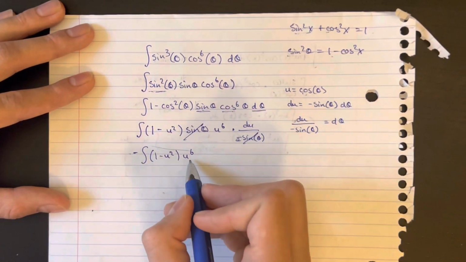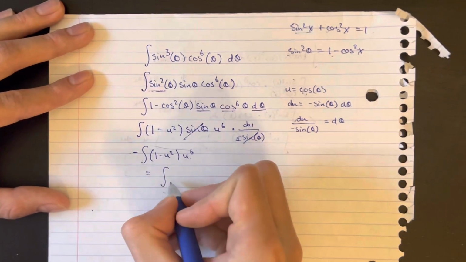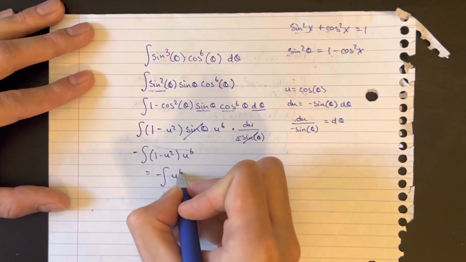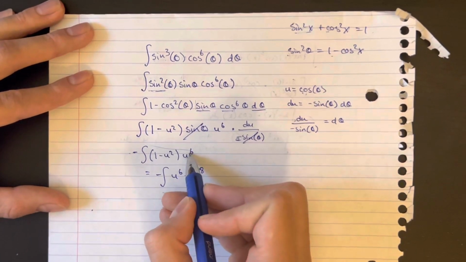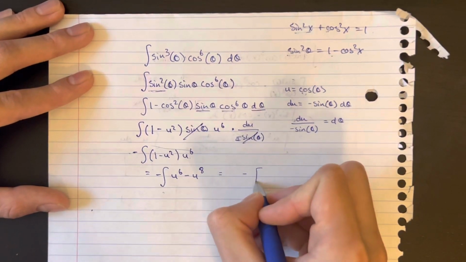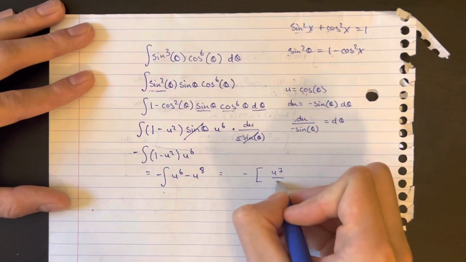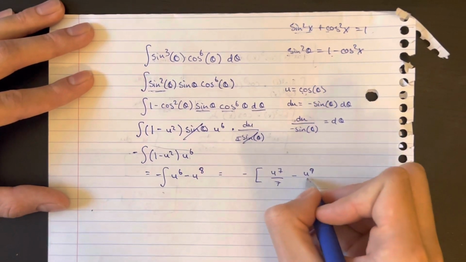Okay. Now we factor this u to the power 6 out. U to the 6 minus u to the 8, because exponents add. Now we can integrate. U to the 7th over 7 minus u to the 9th over 9.